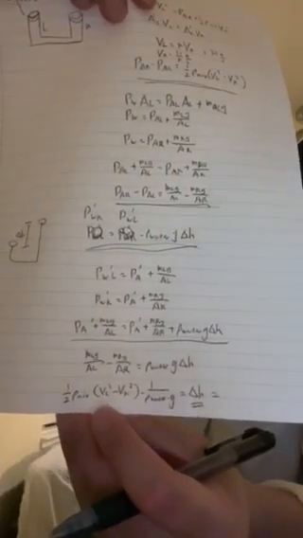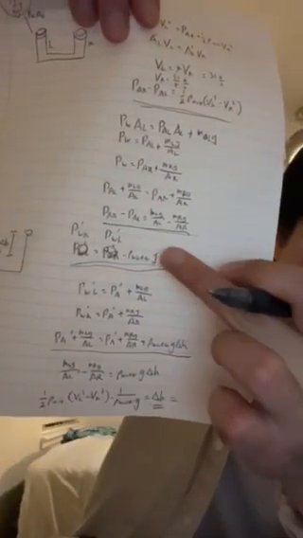Going deeper into the solving process, we will know that MLG over AL minus MRG over AR equals rho water G delta H. Then we will get this equation by a bit of simple shifting from here, just equating this up to here and this back to here.